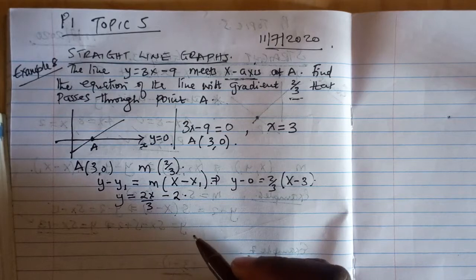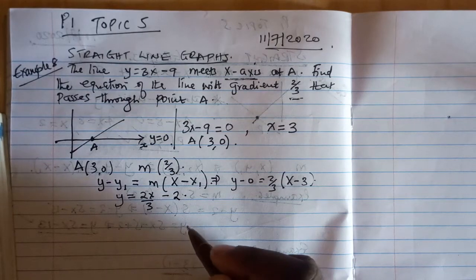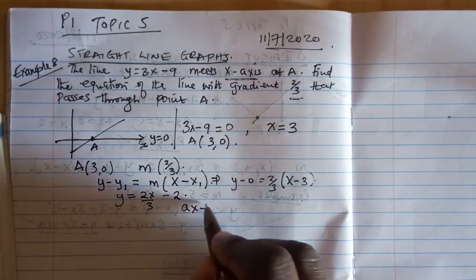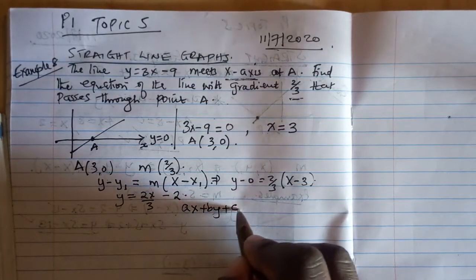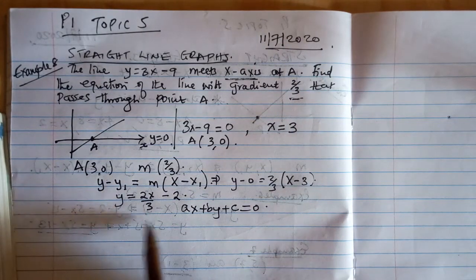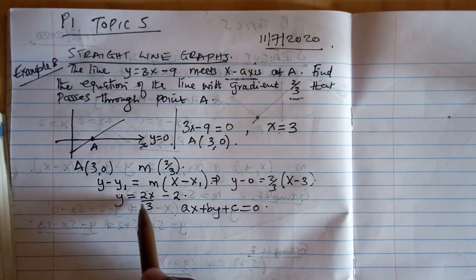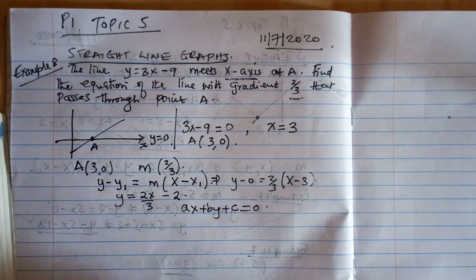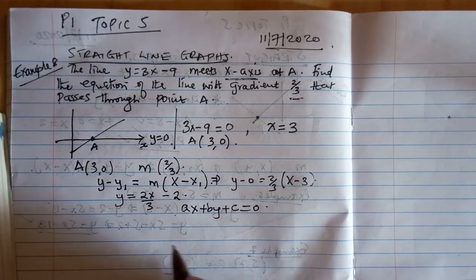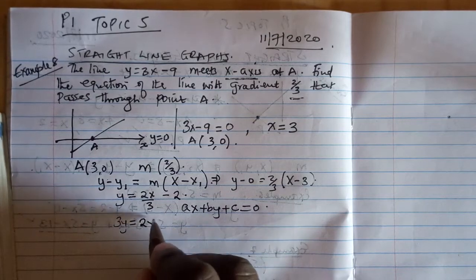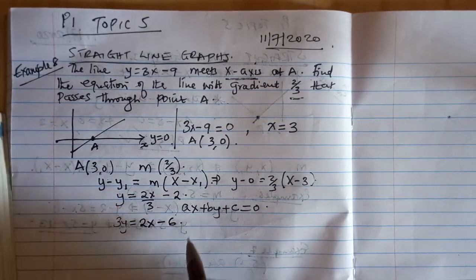Now we need to give this equation in the form ax plus by plus c equals 0, as per the instructions in the question. Before we get that, you can see the coefficient of x is a fraction. So we need to multiply each and every term by positive 3, so that we have 3y equals 2x minus 6.